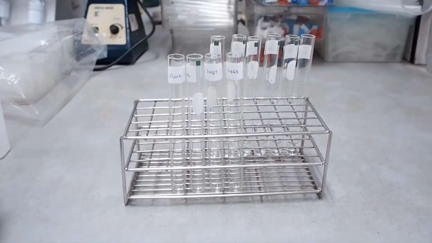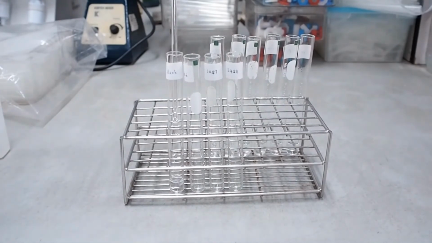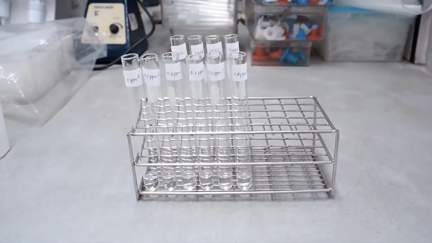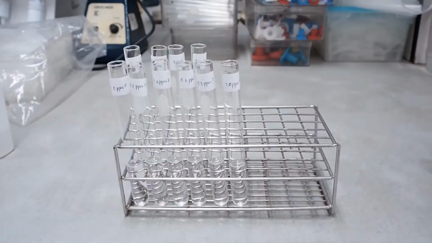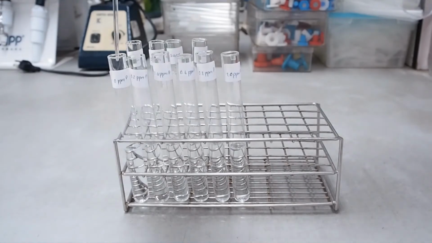Now I will show you how we prepare the test sample by delivering 2 milliliters of the filtrate into each tube of test sample. And for the standard set, we will take 2 milliliters of each concentration into each tube. You can see the 6 tubes, which are 0, 0.2, 0.4, 0.6, 0.8, and 1 ppm of phosphorus.